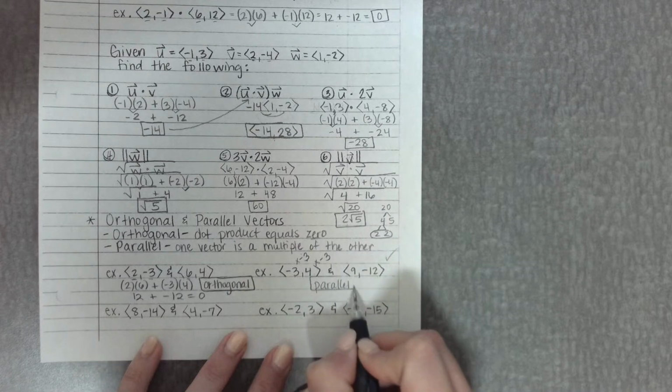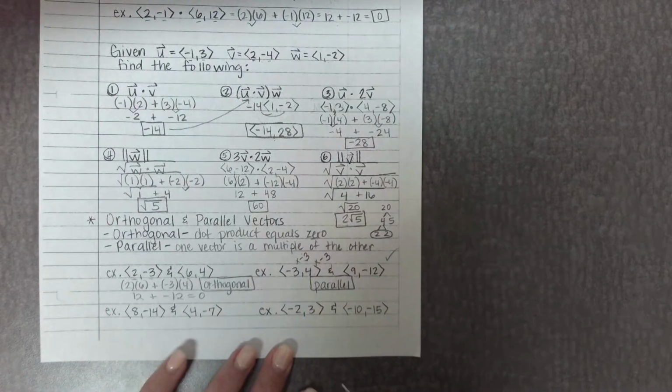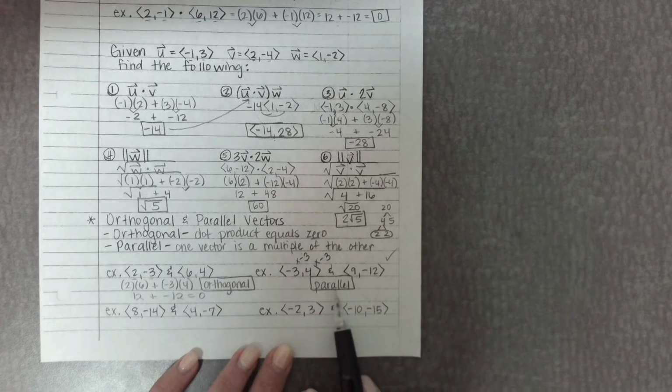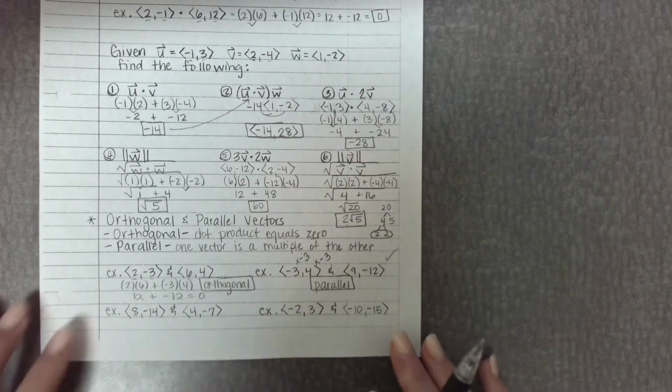Parallel means if they ran side by side, they would not cross or touch each other. Be careful with parallel because the signs have to work as well. The positive and negative signs have to work as well.